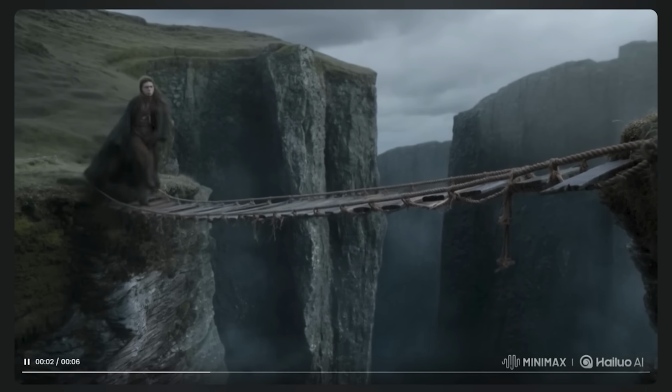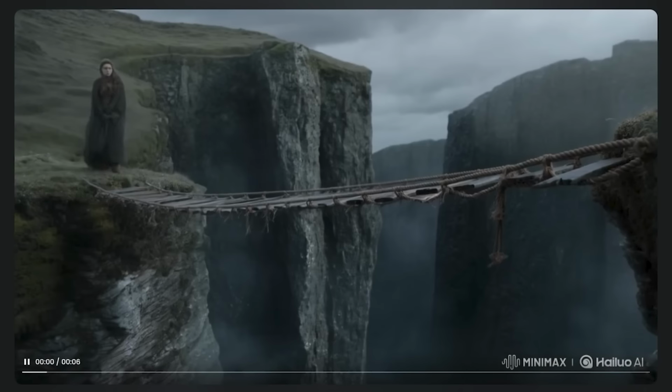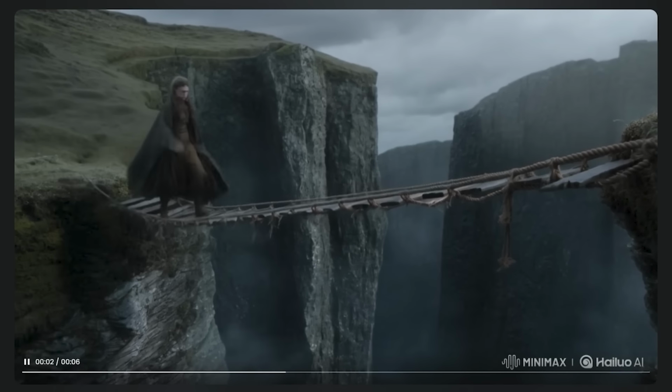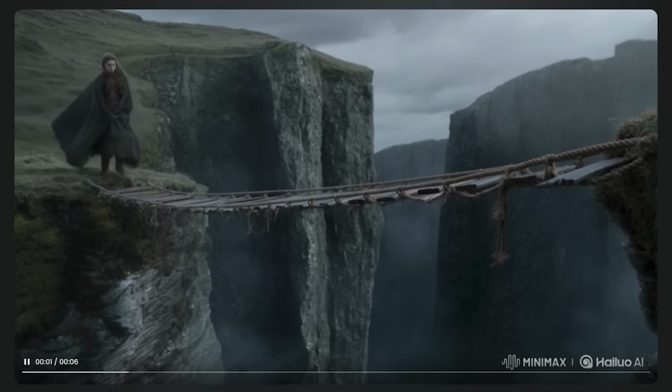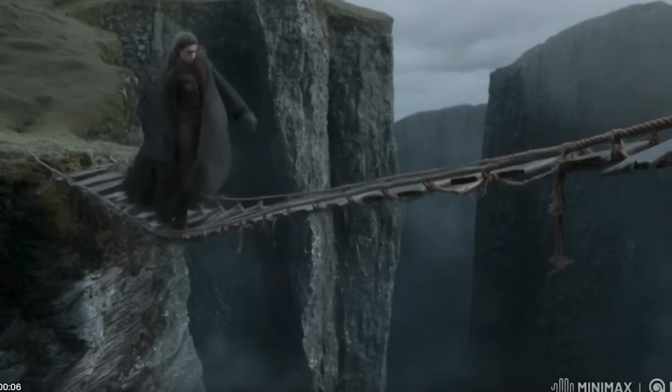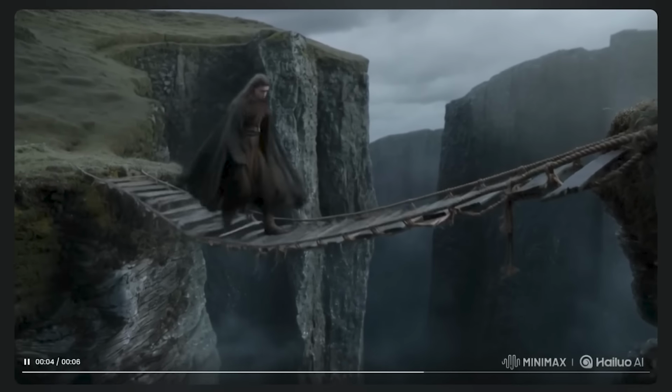And here are the results. You can see the woman crosses half of the bridge, and then it suddenly breaks and the woman falls into the mountains. Although this is a very impressive shot, at the end of the video you can see everything was going fine, but when the woman falls, she turns into something like flying cloth. It doesn't look like a human anymore. But I think this is acceptable.